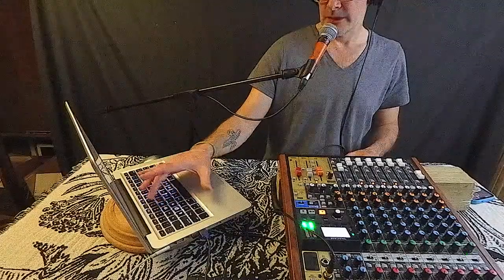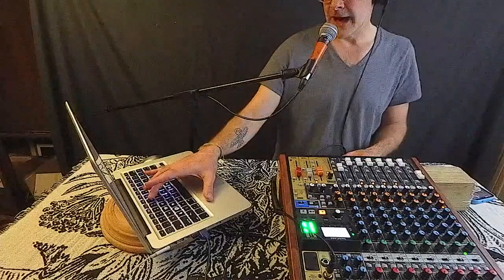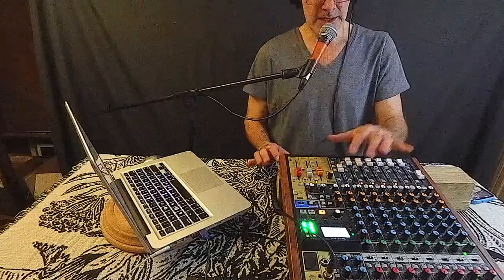Keyboard 4, cut the bass. Keyboard 5, cut the mids. Keyboard 6, cut the highs. That works, but I think it's going to be more fun to use the EQs on the board.